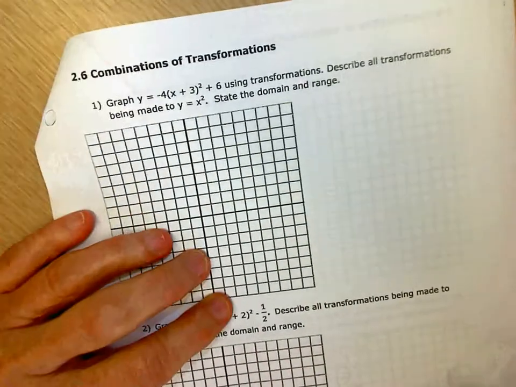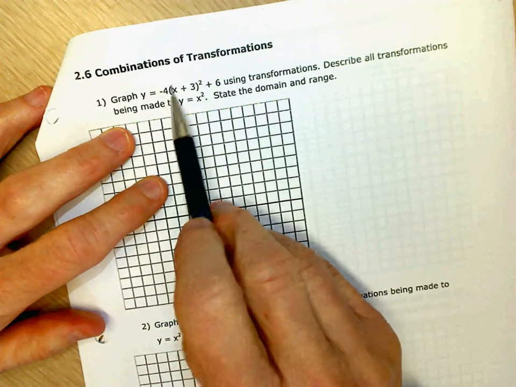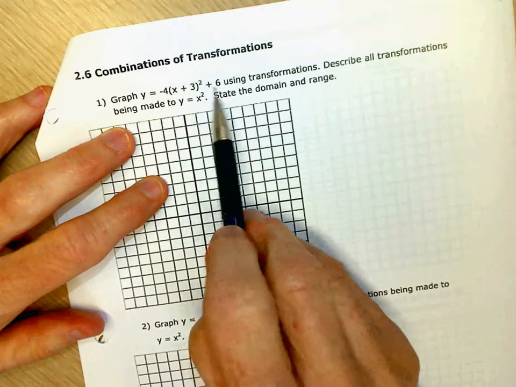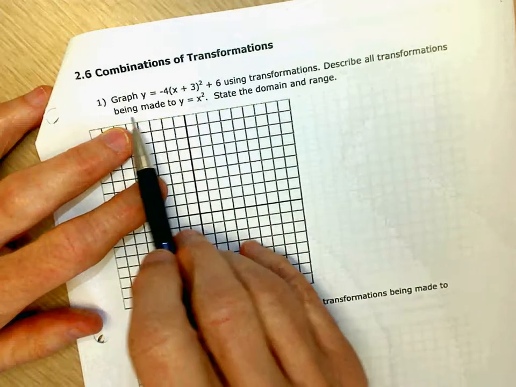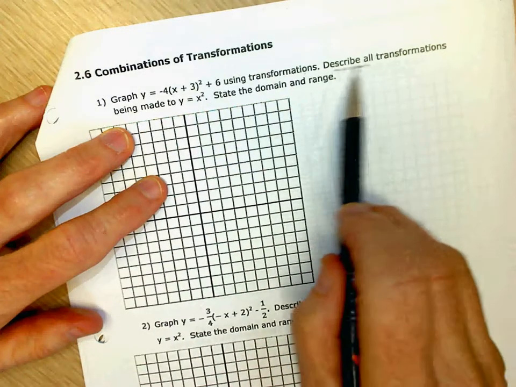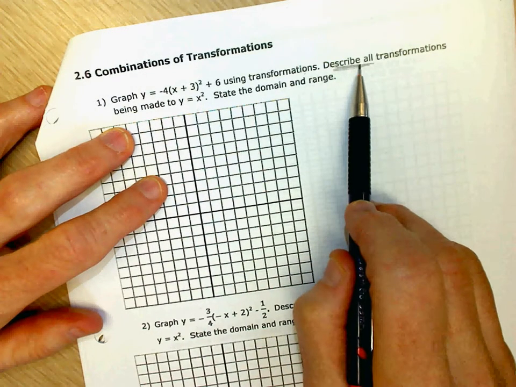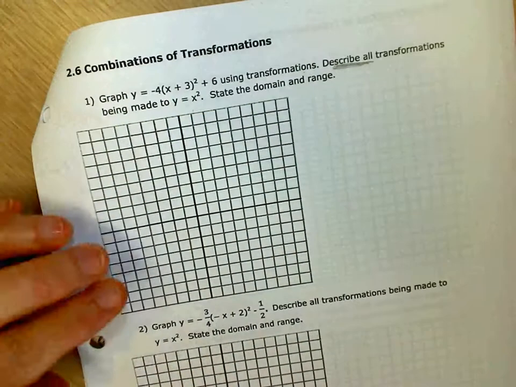Okay. This question says graph y equals -4 times (x plus 3) all squared plus 6 using transformations. Then we'll describe the transformations. We'll talk about how the description is different from the textbook. And then we'll state the domain and range. So let's first start out by graphing.